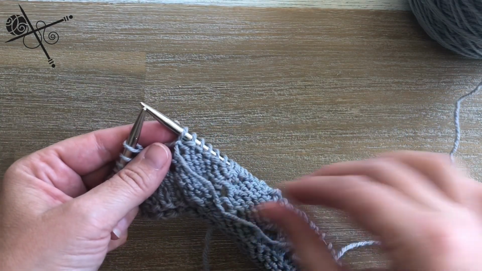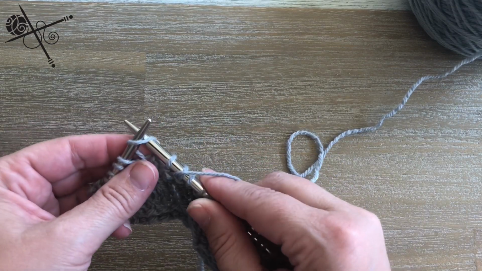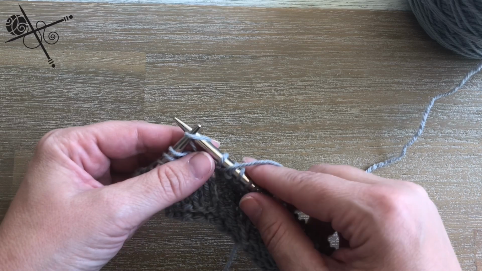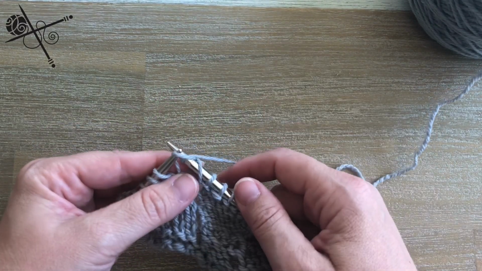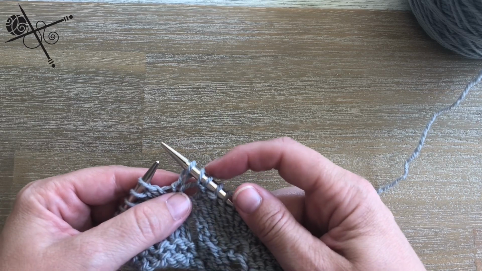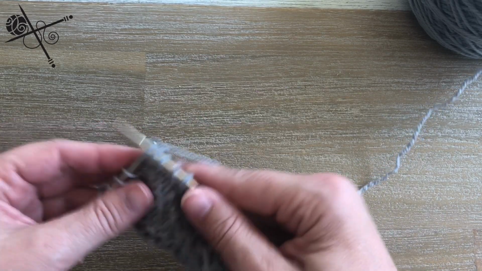We were here in the front because we had just purled. We're actually not going to do anything. We're just going to put the needle in to knit and let it drape over the needle as we execute our knit stitch here, thereby catching a yarn over on the needle. And we'll finish our row.